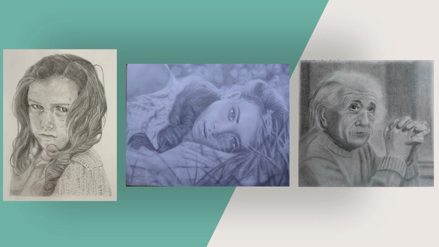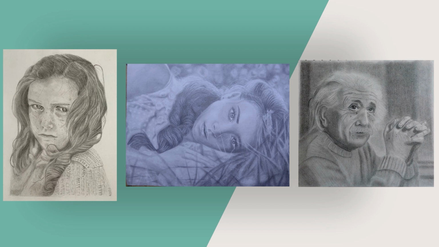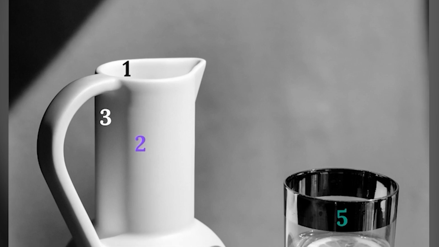Okay, so here we have 3 of my students' drawings, and you can see that all of them have this flat look to them, where they're just not popping out of the paper. And so why do these 3 drawings look flat? What do they have in common? Well, to answer that, we need to understand value and what value means.